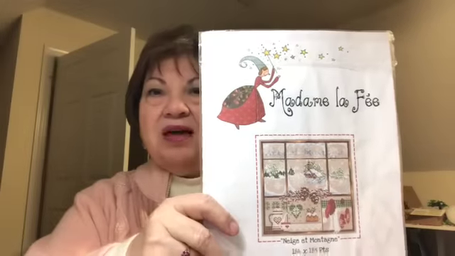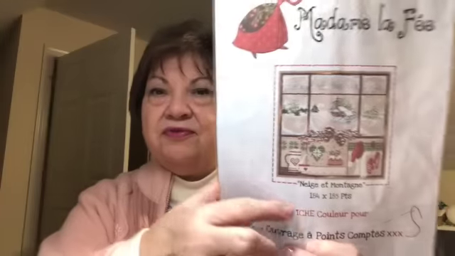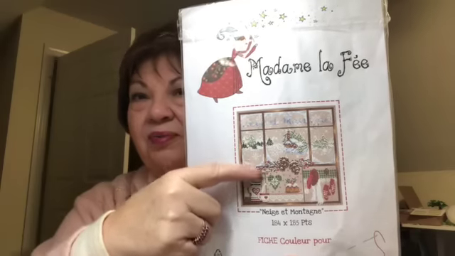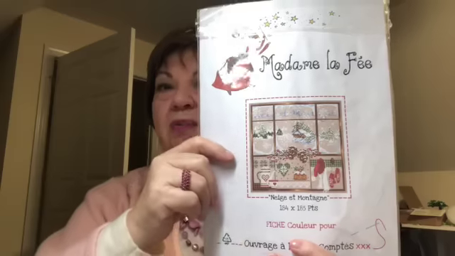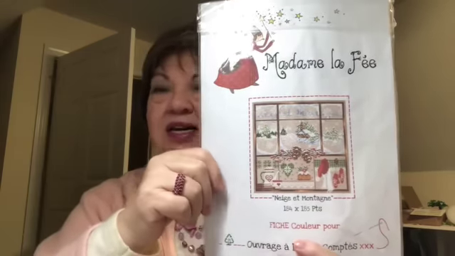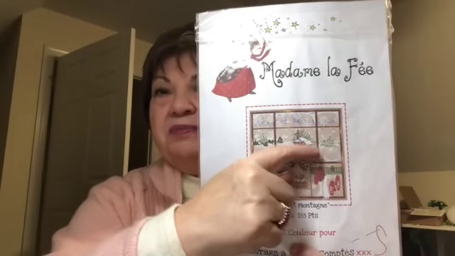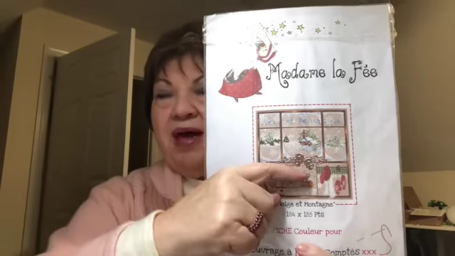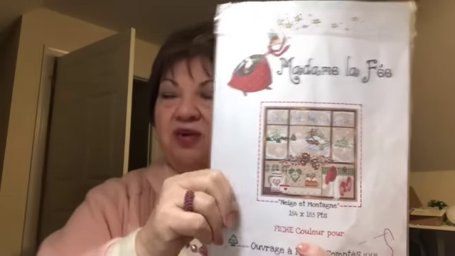And this is my Snow and Mountains by Madame Lafille. This is the French name here, Neige Montagne, or Montaigne, I'm not sure how to say that. Anyway, I went through and divided what was left of this piece into 12 pieces. I had done this top row, and I had done part of this one. So the first section is half of this middle block, top half and bottom half. So I had to do the top half for the month of January.